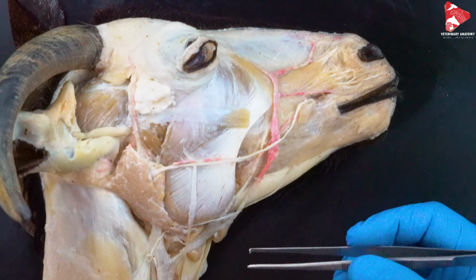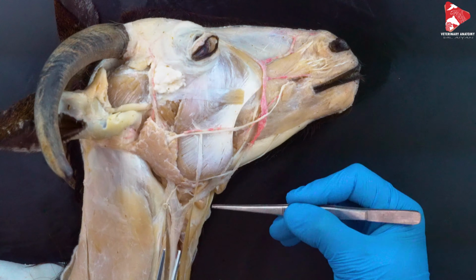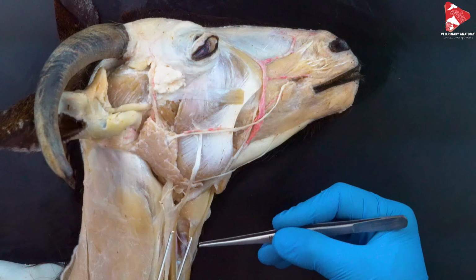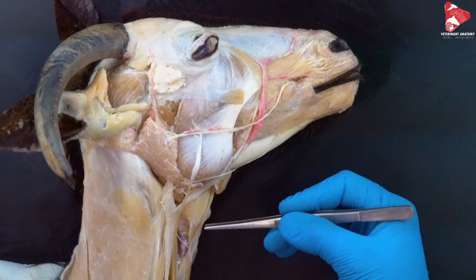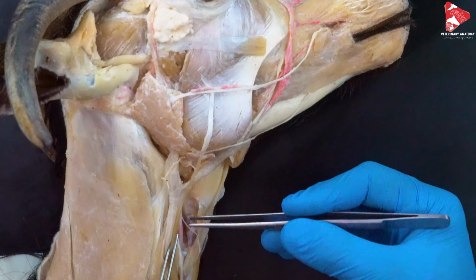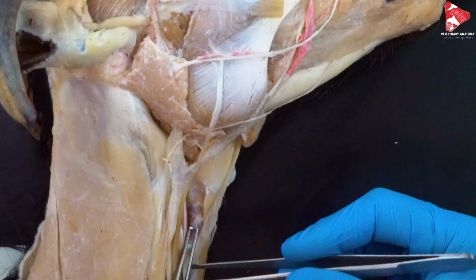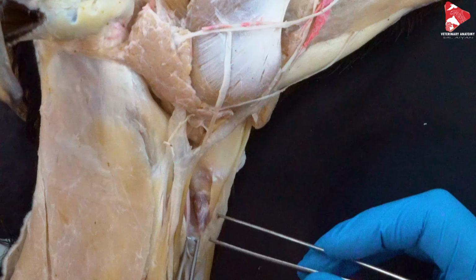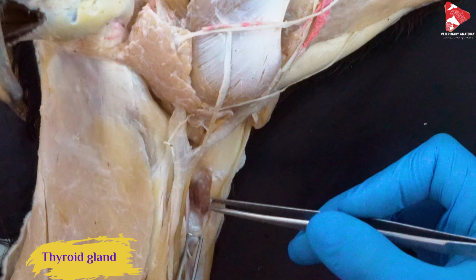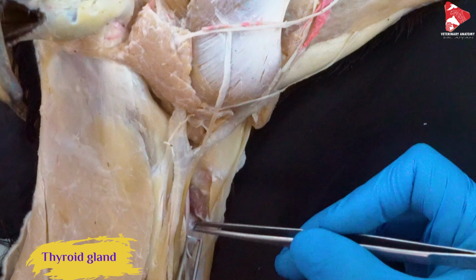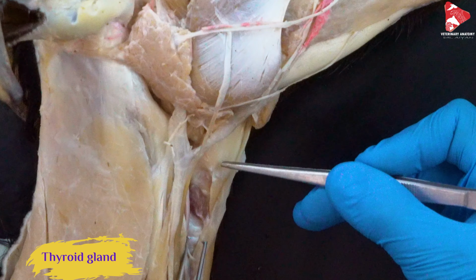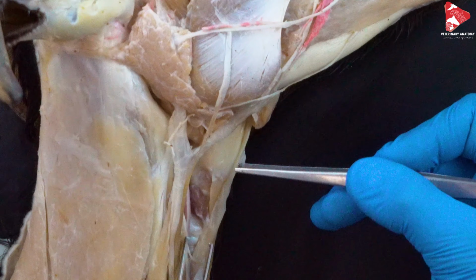Okay, just to let you know that at this level we have the larynx. This is the larynx, with some muscles inserting to the larynx. Behind the larynx is the trachea. Now you can see this structure here. This is the right thyroid lobe. So the thyroid gland is located just on the right side. Of course, we have one on the left side, on the trachea, behind or below the larynx.